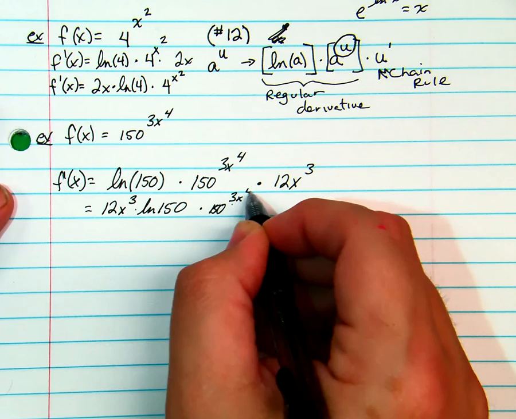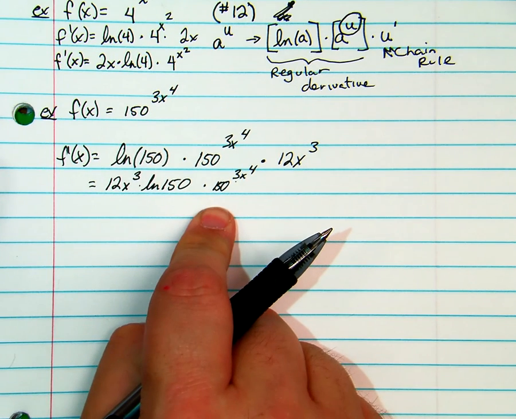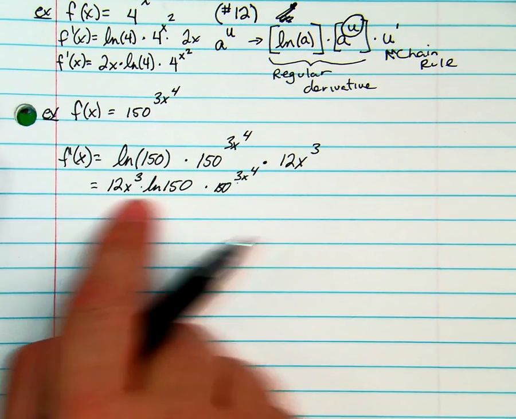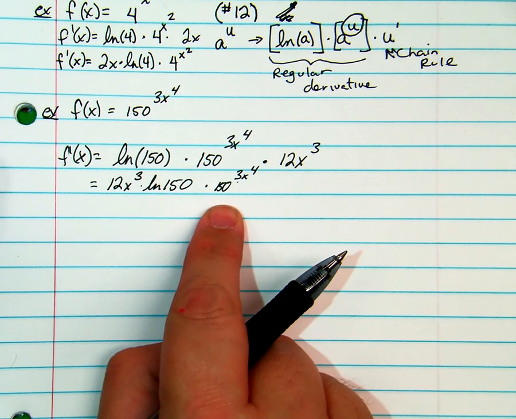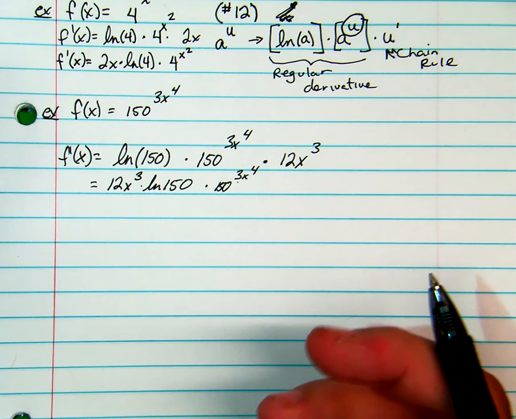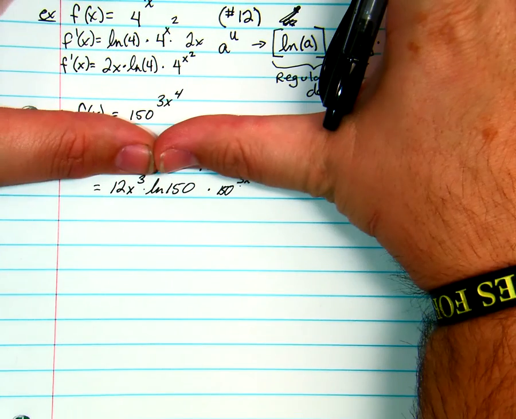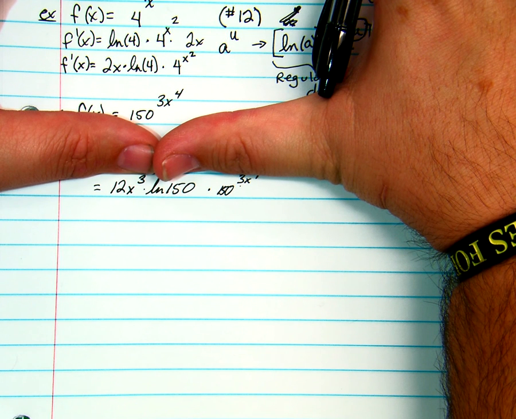And I always put the function last anyway, just because all this stuff is kind of like just noise from the function. I can look at the end of this and see what the function actually was. So if I said this is your derivative, what's the original function?